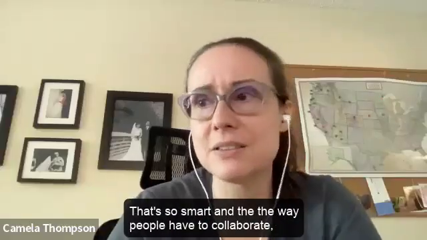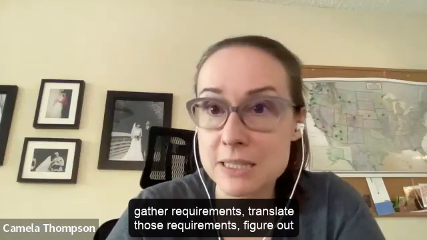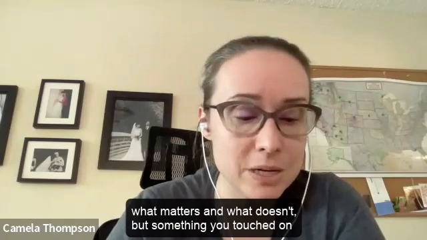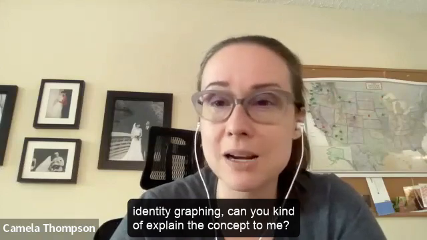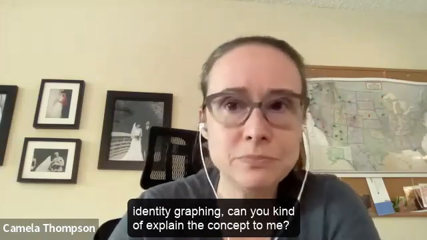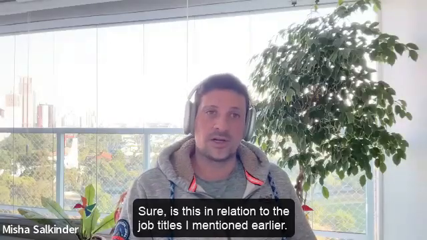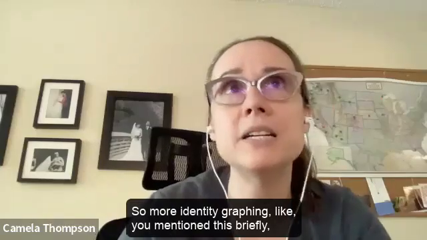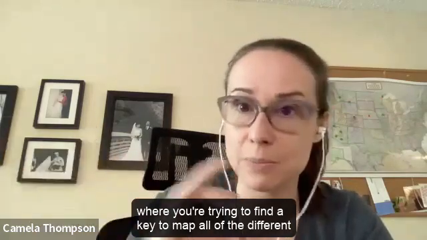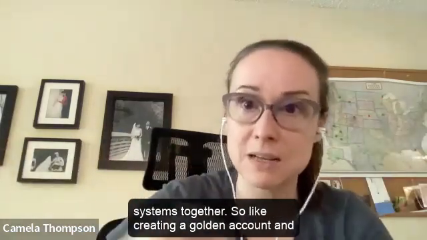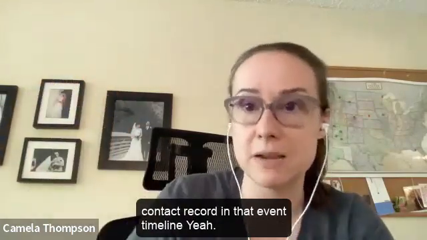That's so smart. The way people have to collaborate, gather requirements, translate those requirements, figure out what matters and what doesn't. But something you touched on briefly that I'd like to get into a little bit more is identity graphing. Can you explain the concept to me? Sure. Is this in relation to the job titles we mentioned earlier? More identity graphing, like you mentioned briefly, where you're trying to find a key to map all of the different systems together, like creating a golden account and contact record in that event timeline.